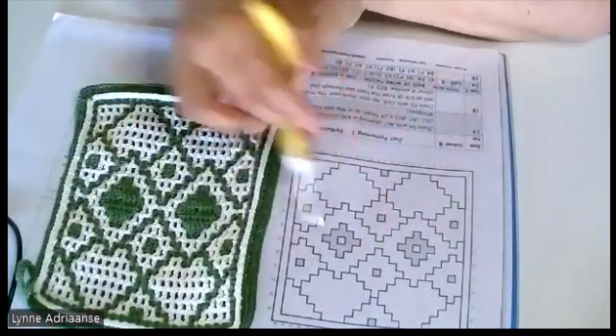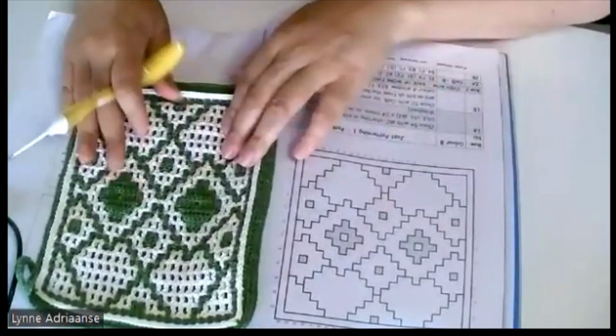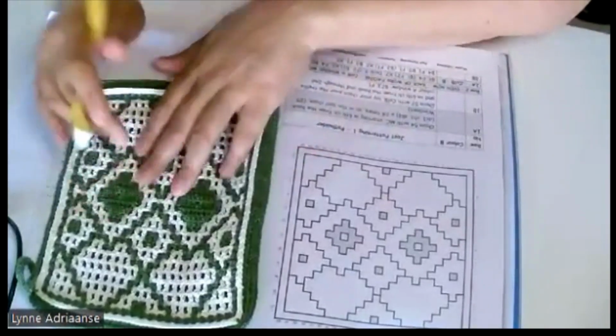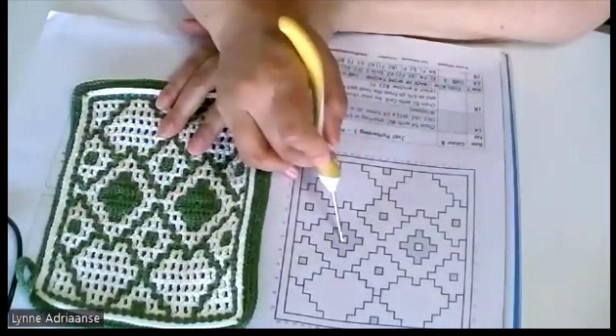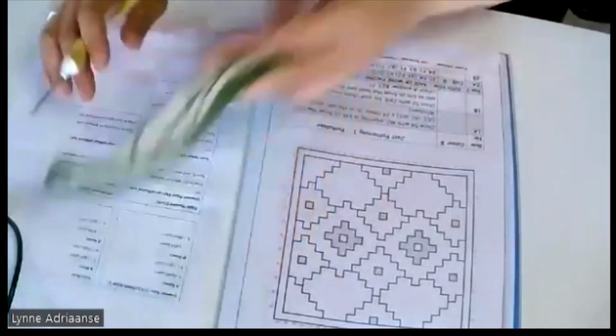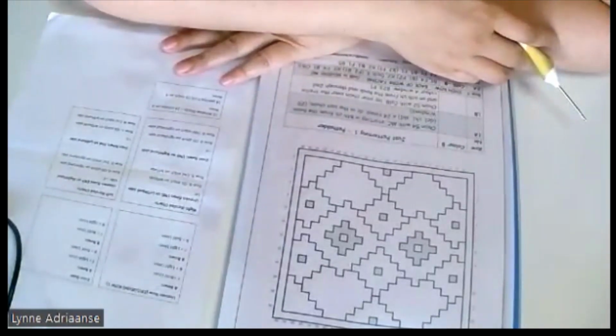And there's this bit over here, also with the hole in the middle. This is unblocked, by the way, so it's not showing through very nicely. But there's the hole, which is created by that. And that really is the be-all and end-all, like I said, of designing.